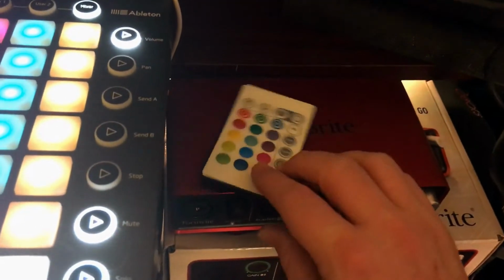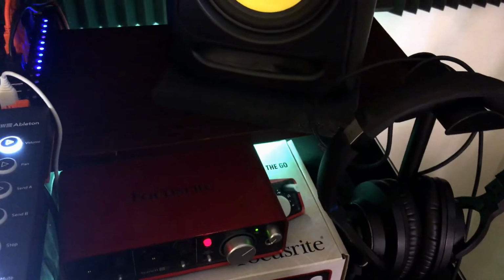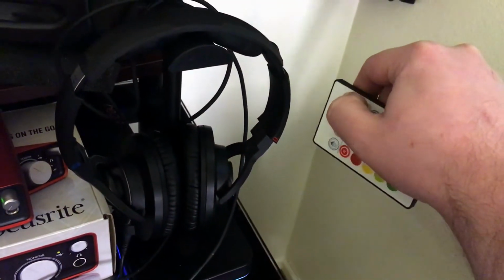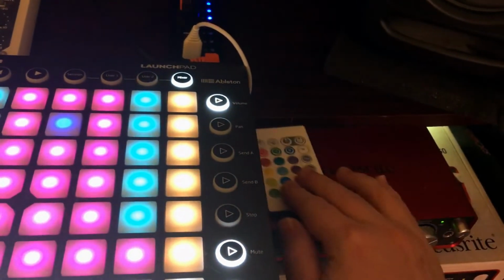And of course, you have to have the obligatory lights, guys. I mean, what's a studio without awesome lights, right? So we can, of course, turn these off here and then turn them back on. So awesome lights. Got to have that. Helps with the ambiance, guys.